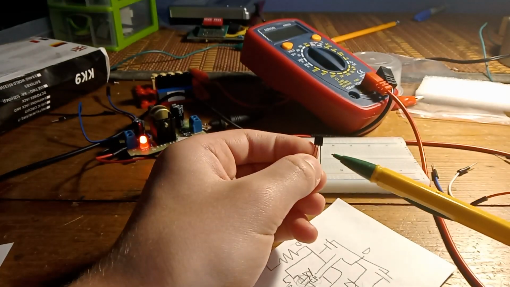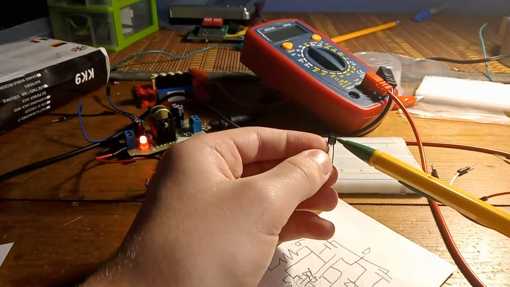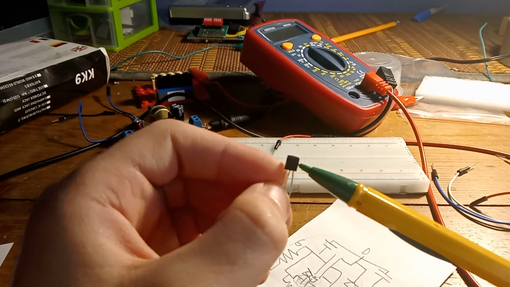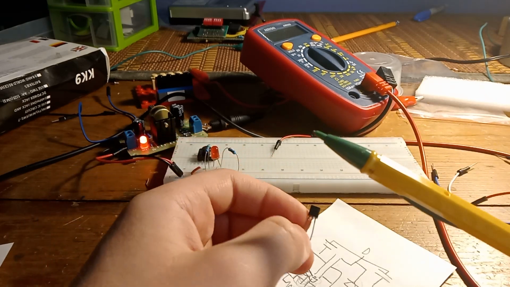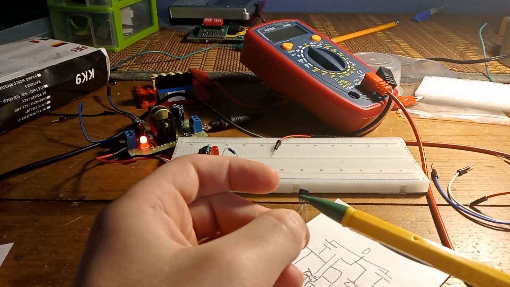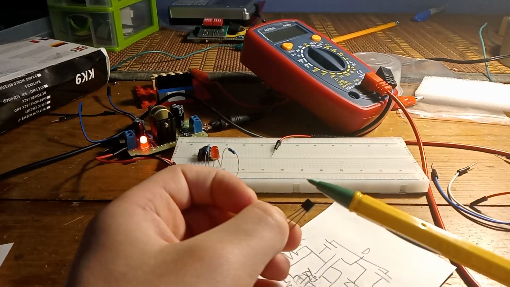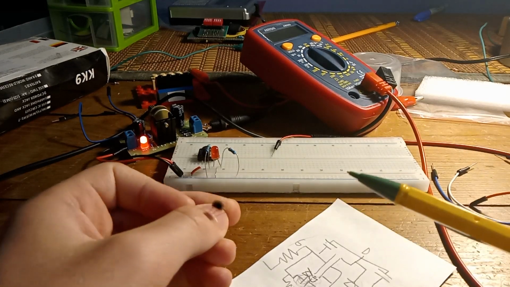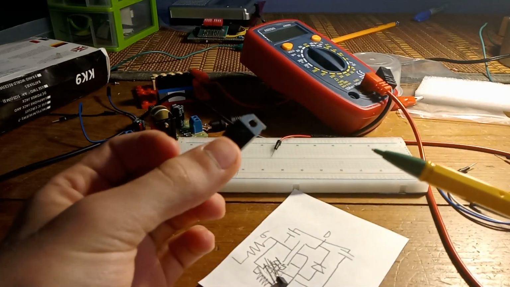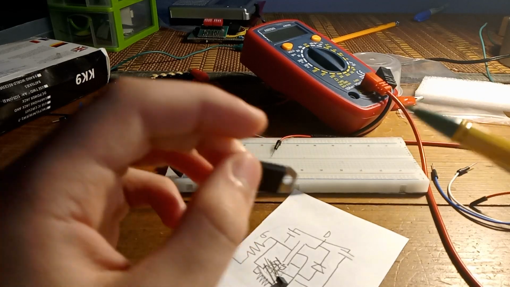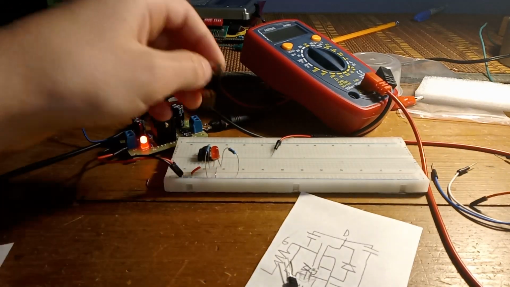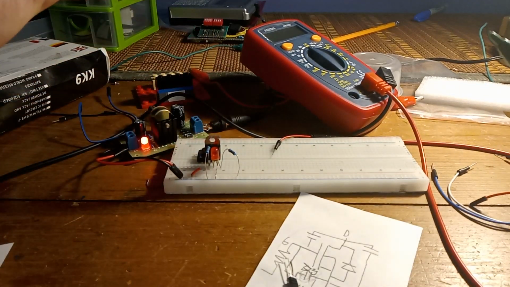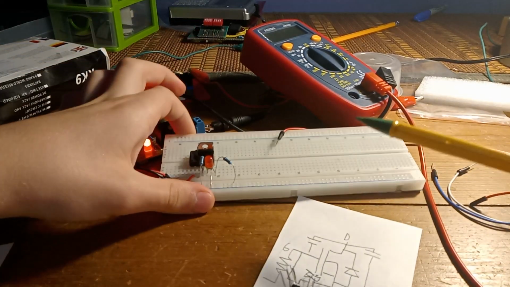Unlike the BJT transistor, which is less efficient and usually comes in a much smaller package, which can't be mounted to a heatsink. So it's got less thermal mass to deal with, less heat sinking area, and it's just not very good for high power applications, which is why we use MOSFETs most of the time, for example, in switching power supplies. And that's about all I have to say about MOSFETs.